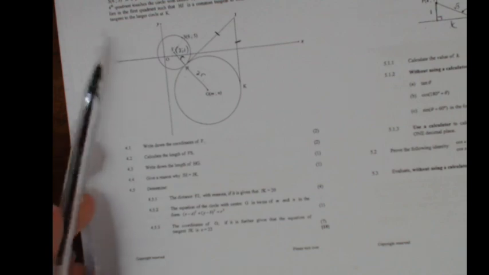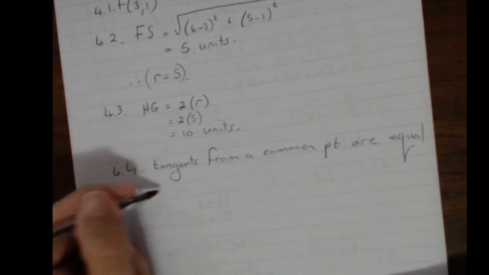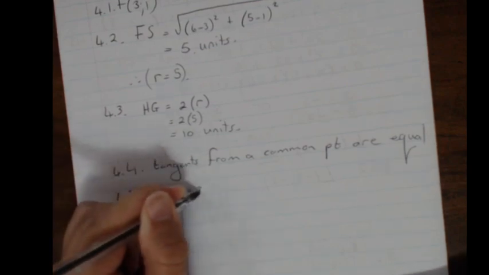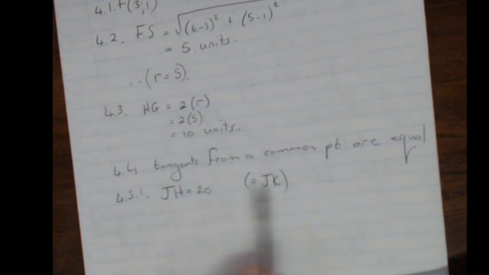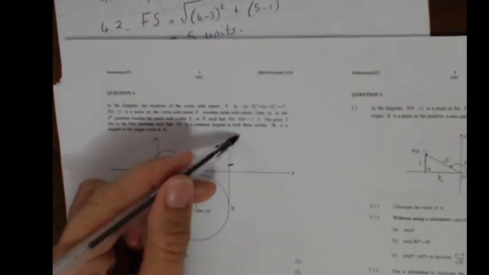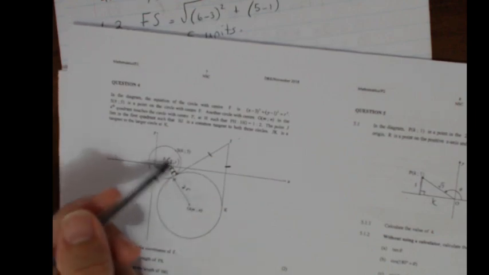4.5, determine the distance FJ with reasons if it is given that JK is equal to 20. So JK is 20, that means that JH is 20, because JK and JH are equal. So if I have JH, a radius and a tangent are perpendicular to one another, I have the radius is 5.